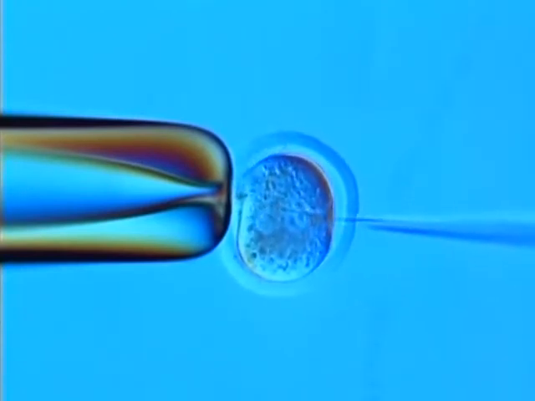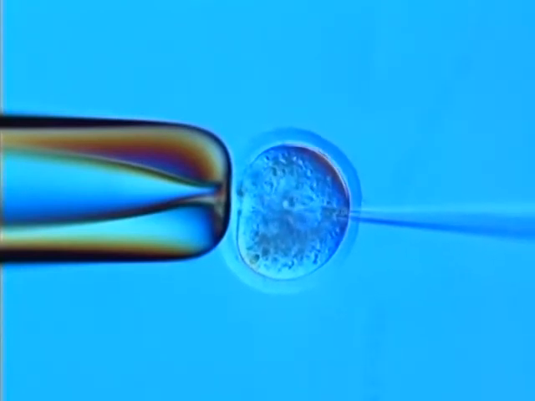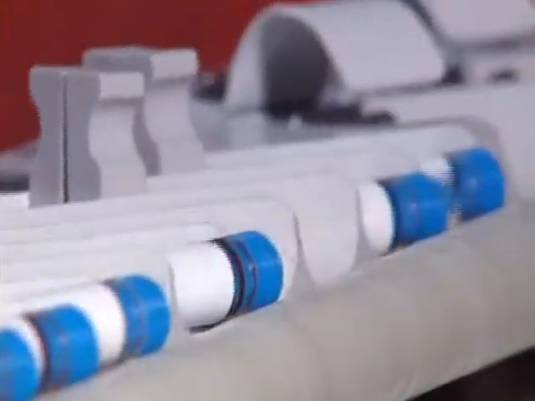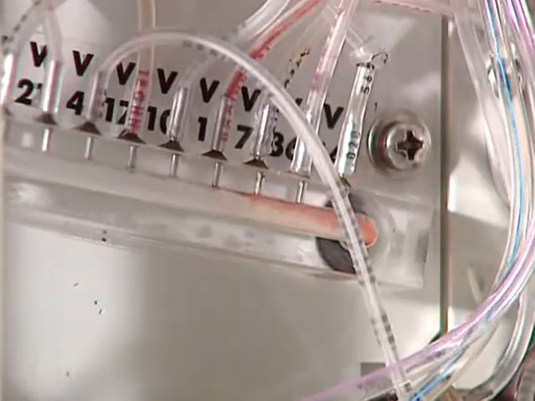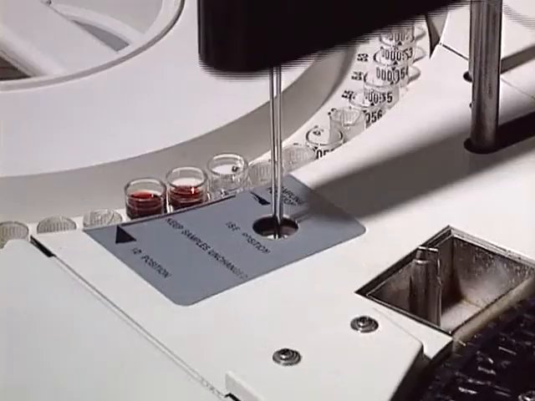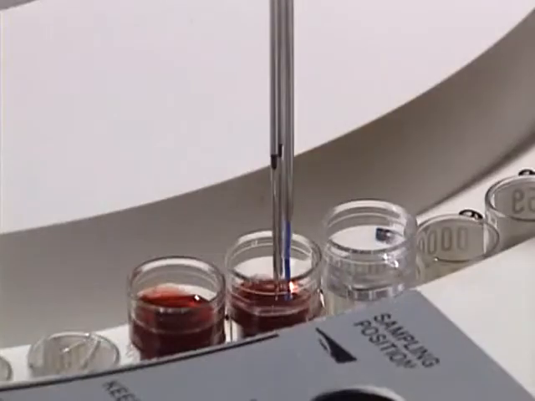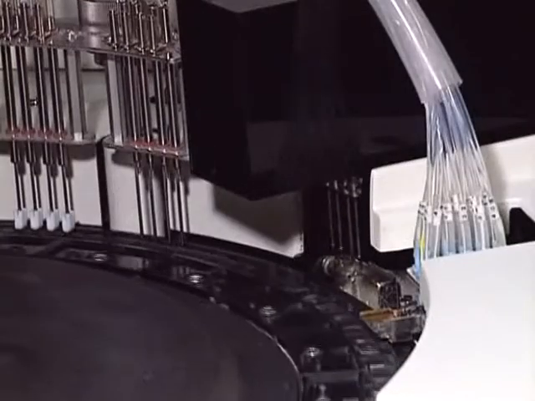For example, therapeutic cloning or somatic cell nuclear transfer. The technique needs to be perfected. There are alternatives, and clinical applications are very distant. We stress the need of safety and security in transplantation, and we call for a European registry.